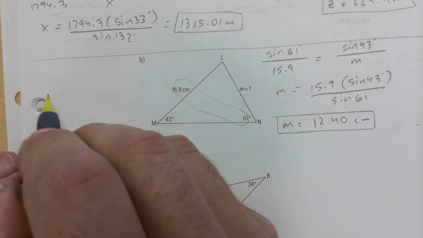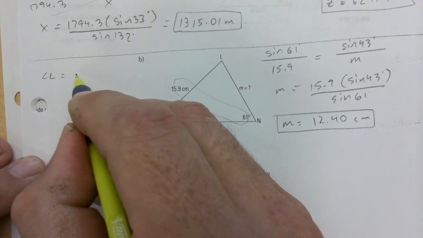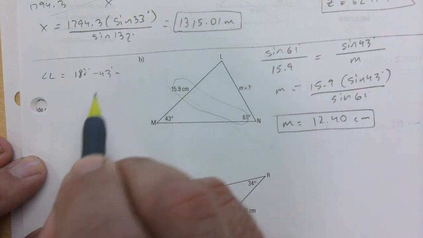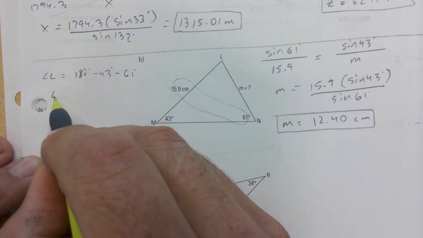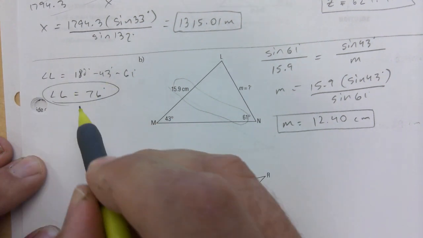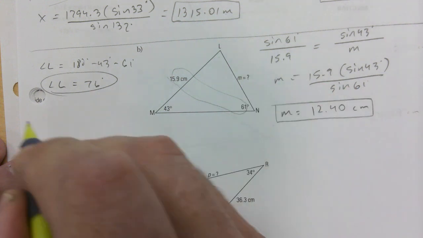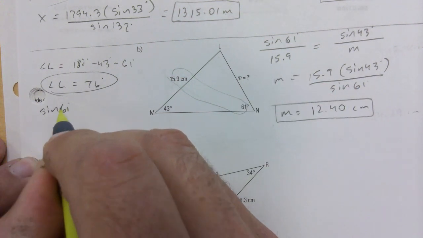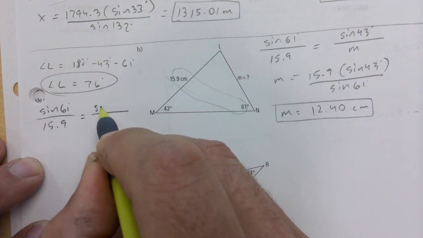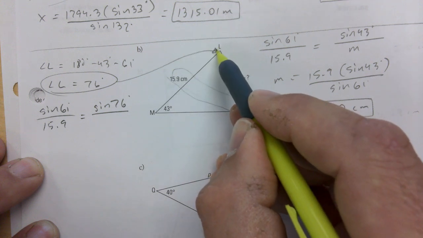So over here, I'm going to find that third angle, angle L, and that's 180 minus 43 minus 61. L is 76 degrees. So now I'm going to start with the same pair that I started with here. Sine of 61 over 15.9 is equal to sine of 76 now, which is this guy, right?